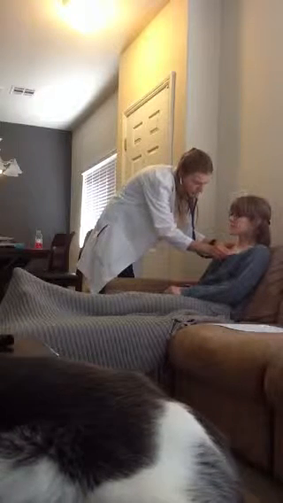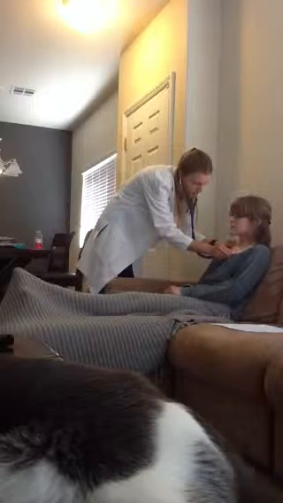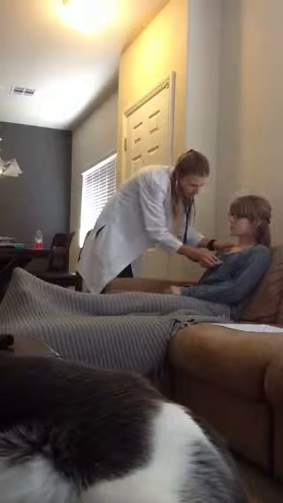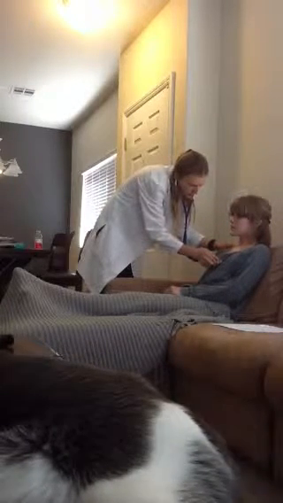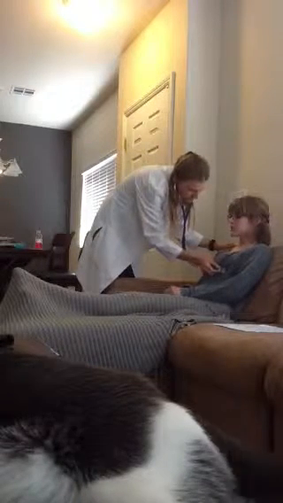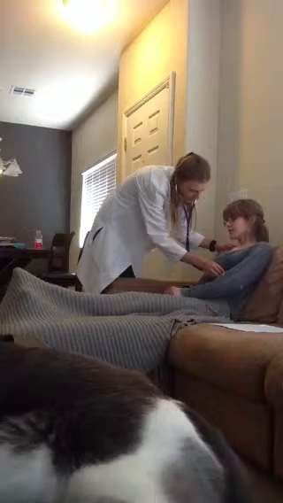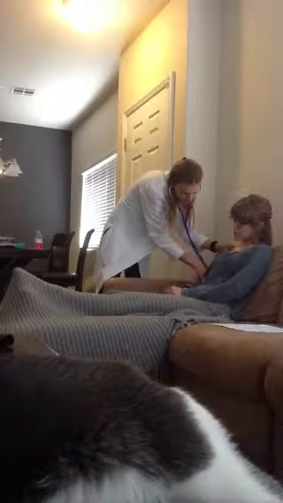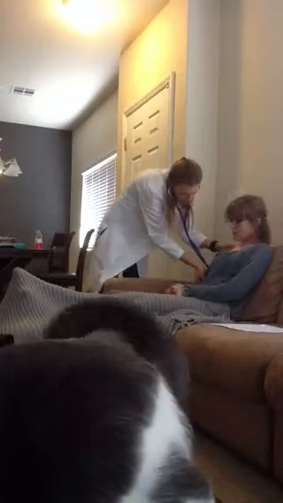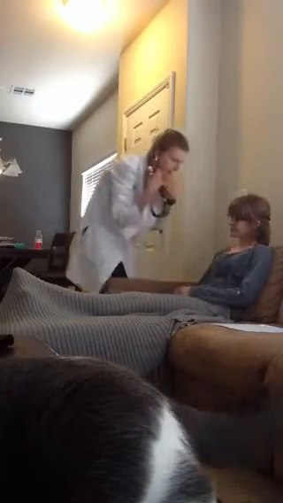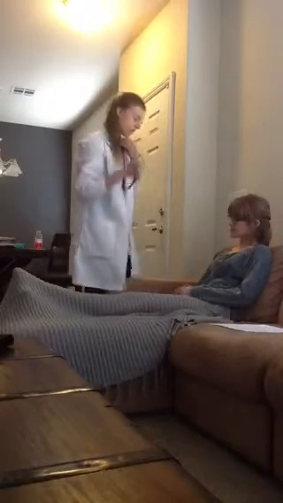Left upper lobe. Right middle lobe. Left lower lobe. Right lower lobe. Left lower lobe. Okay, and those are your anterior lung sounds.